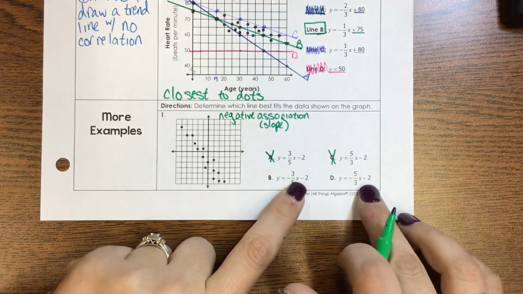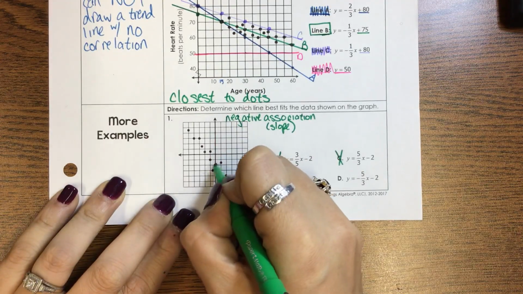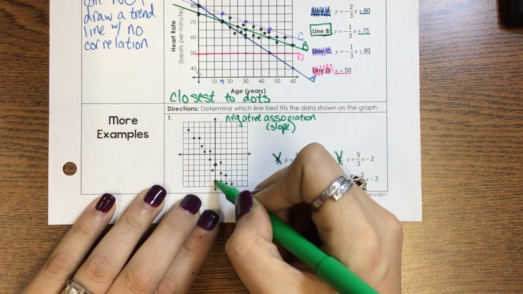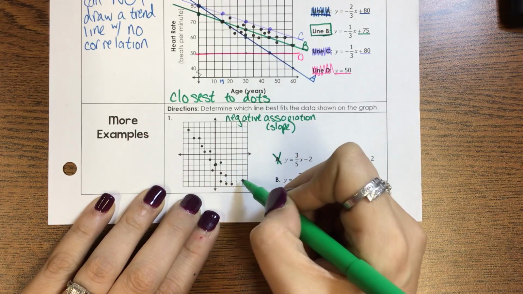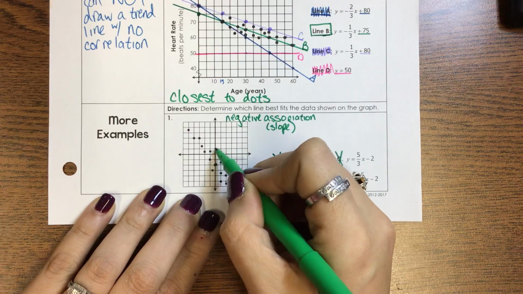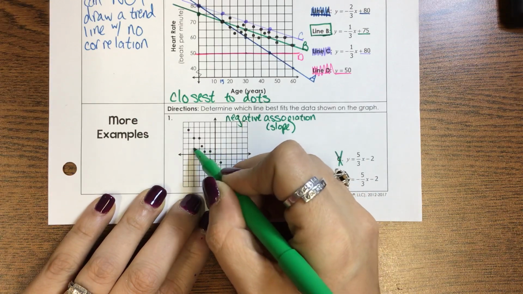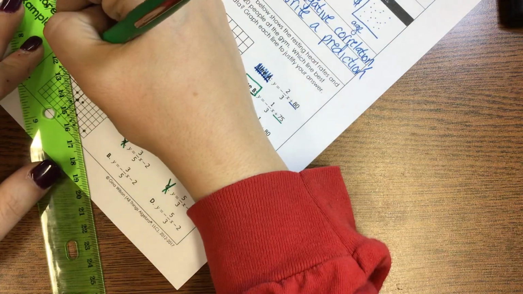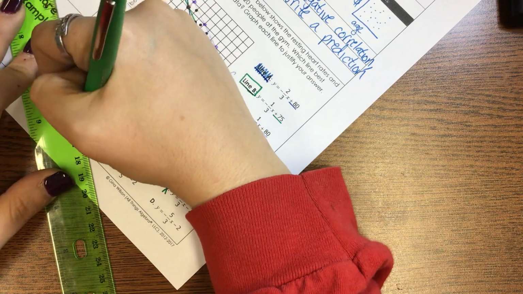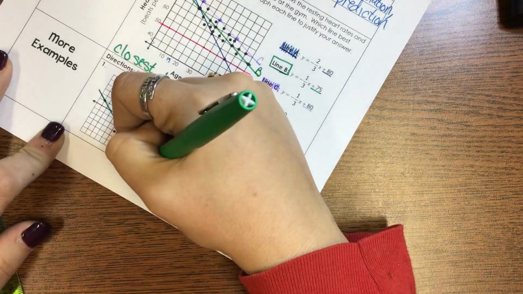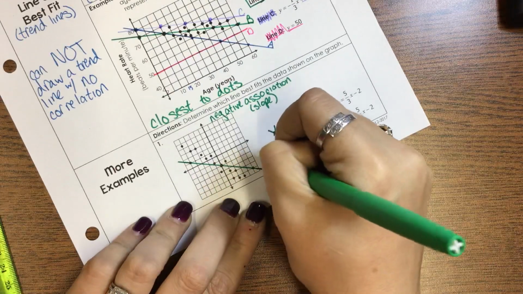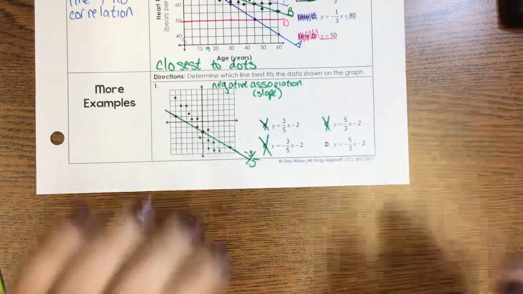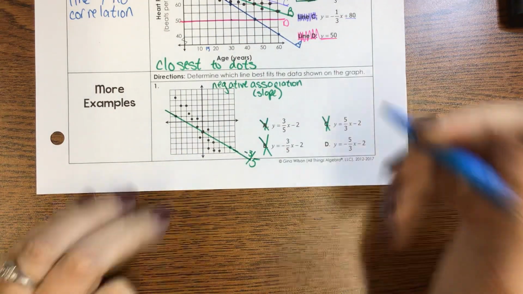They both have a y-intercept of -2, so I can make a dot. I'm going to go down 3 over 5. Down 1, 2, 3, over 1, 2, 3, 4, 5, the opposite way. So rising 3 and running 5. That line, -3/5, is not anywhere close to those dots. So I'm going to get rid of it, but I want to go ahead and double check this one.